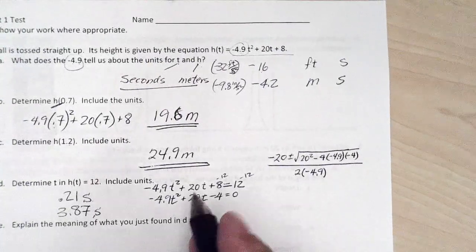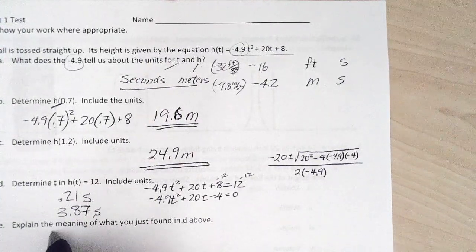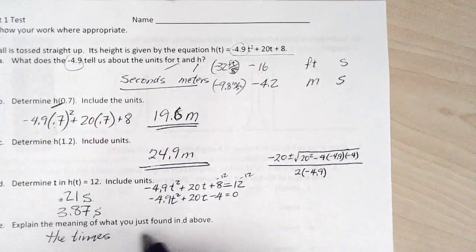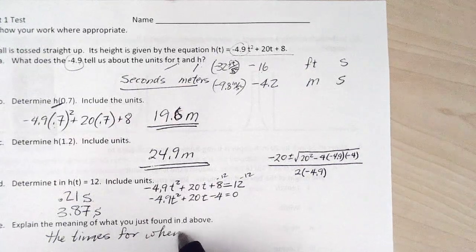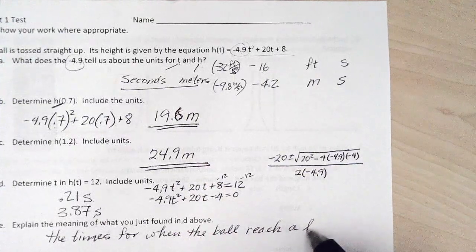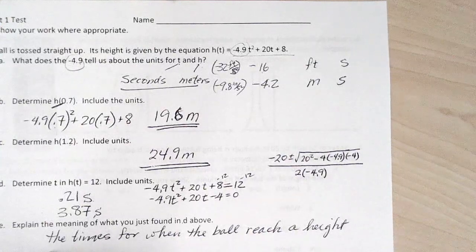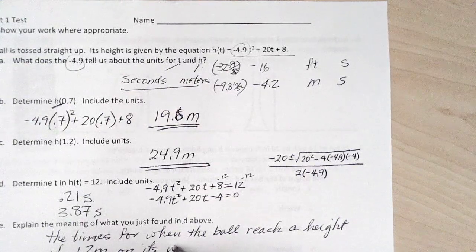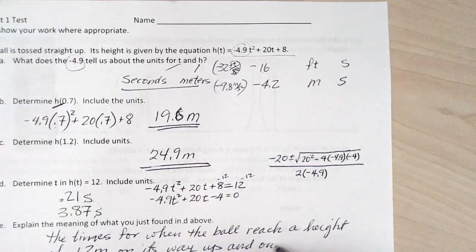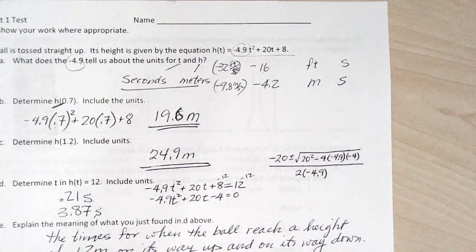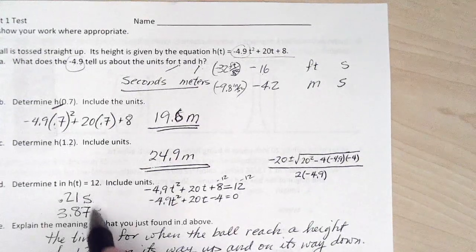Explain the meaning of what we found in D. We found t, the times, actually, for when the ball reaches a height of 12 meters on its way up and on its way down. And they both were seconds.